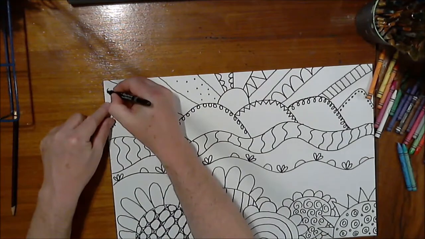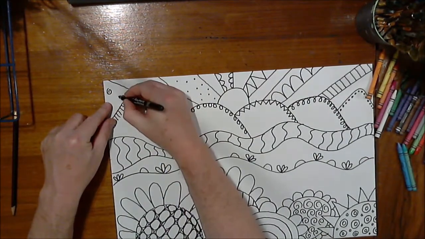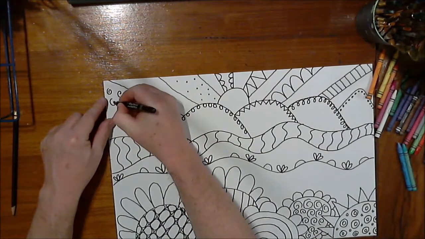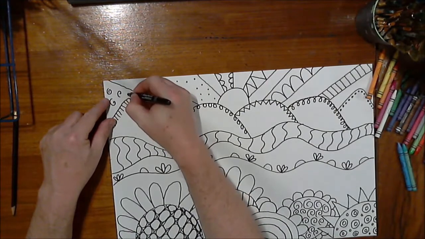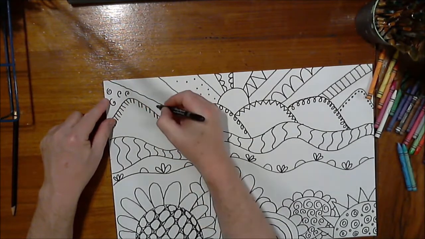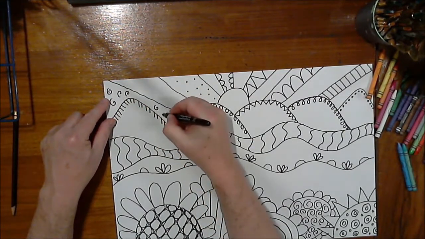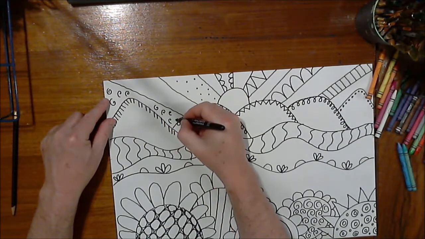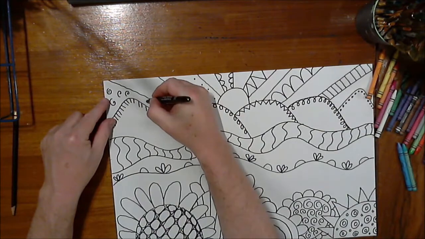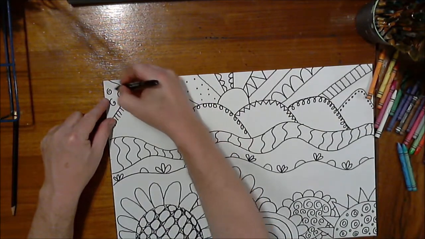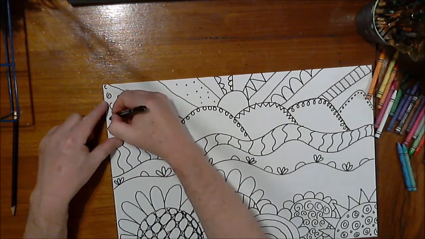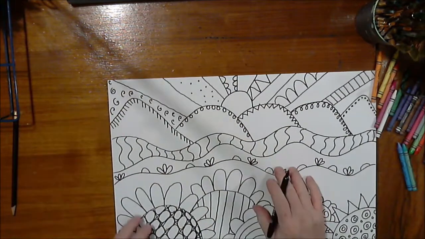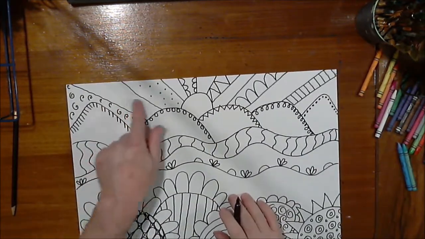Sorry. There we go. I'm going to do spirals. And spirals, you can't do them too fast because they will not look like spirals. You could always combine two patterns, like you could have spirals and dots together. Alright, and there I have my patterns and my rays of sun.